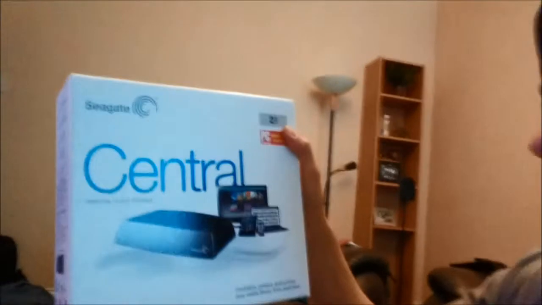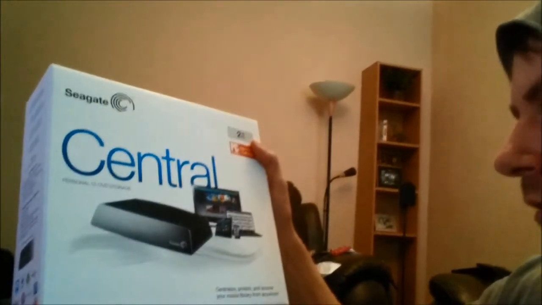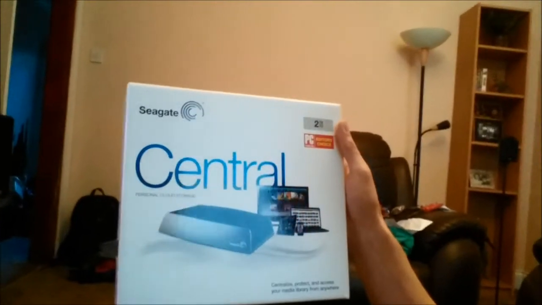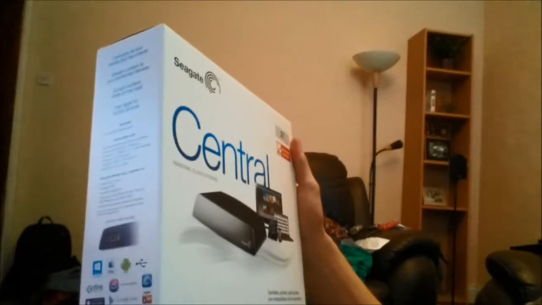I keep boxes for everything, guys. It's basically just an external hard drive that plugs into your router. It's like having cloud storage only in a physical piece of kit in your house. This one's 2 terabytes. I recommend this company, Seagate. They do really good external hard drives or portable hard drives.